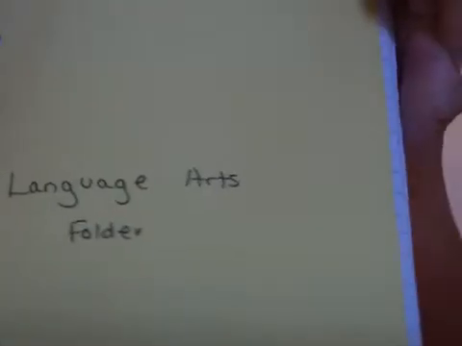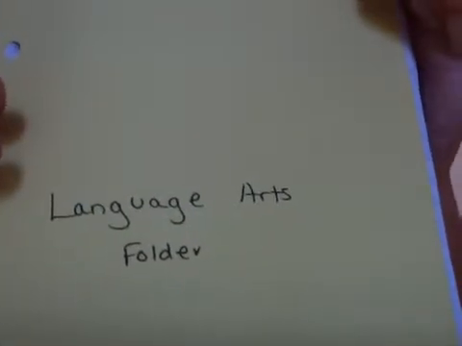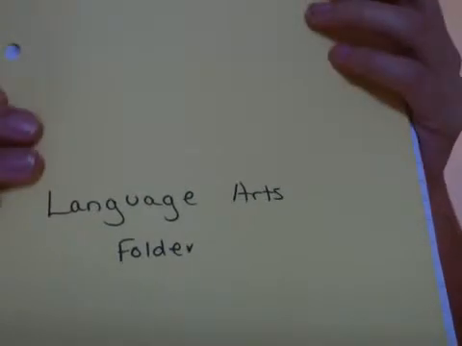This folder in each 5-subject notebook comes before the section begins. So I want you to go ahead and label this folder. In this case, this is my Language Arts section, so I'm going to label it Language Arts folder, and it will look like this. Now whenever I get handouts, I can put them in my Language Arts folder until they're ready to glue.